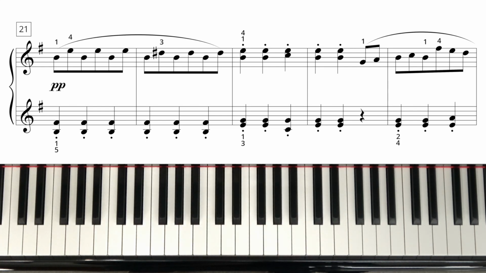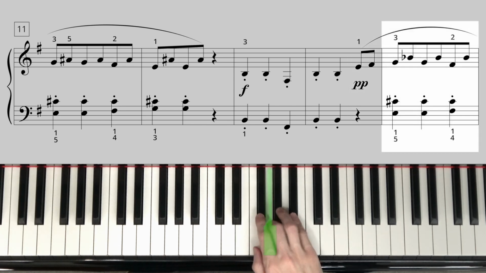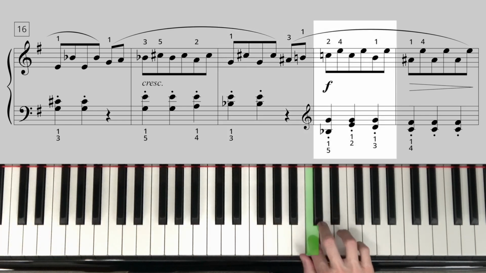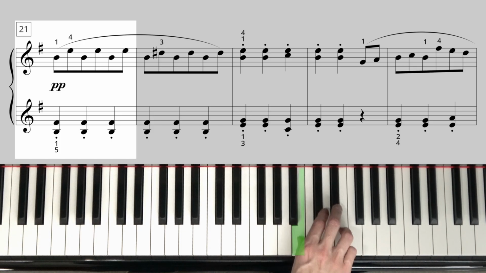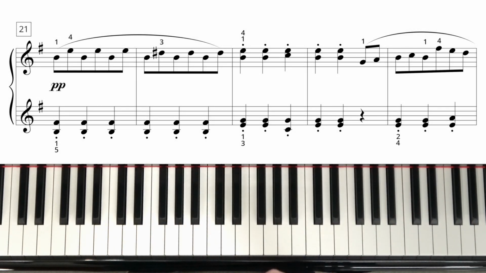And so, what I suggest in your practicing is to start here at the pickup to measure 15, and I want you to play this 10 to 20 times every day until you can do it confidently and without hesitation. Your right hand just needs to be able to cruise through that. And the only way to get it is lots of repetitions and noticing the patterns.